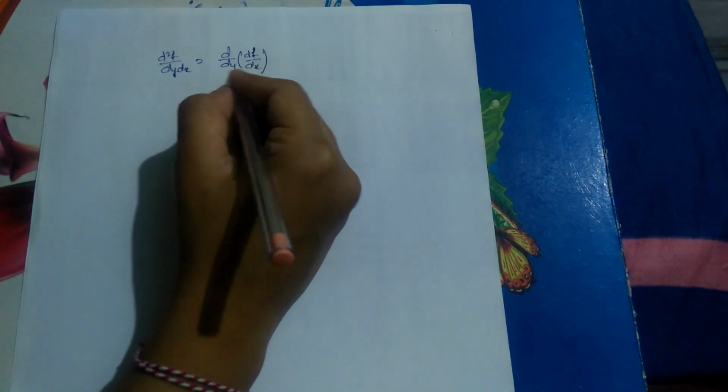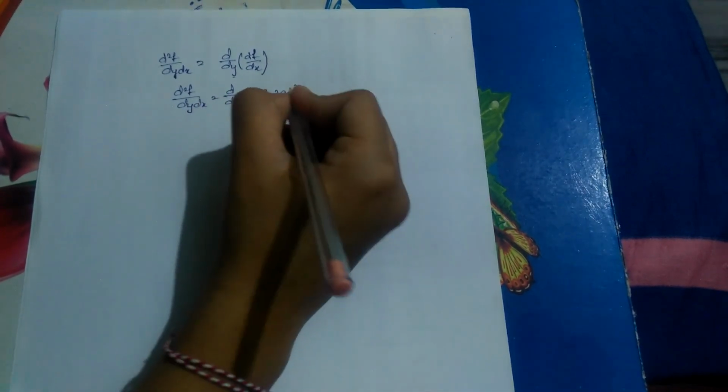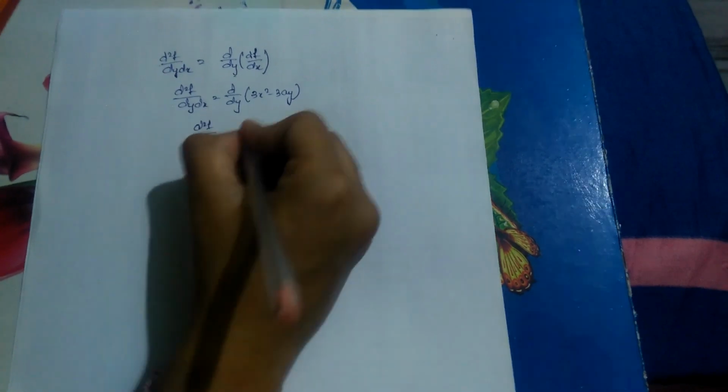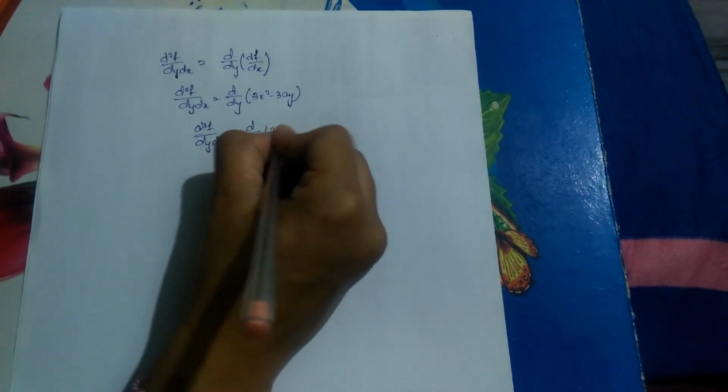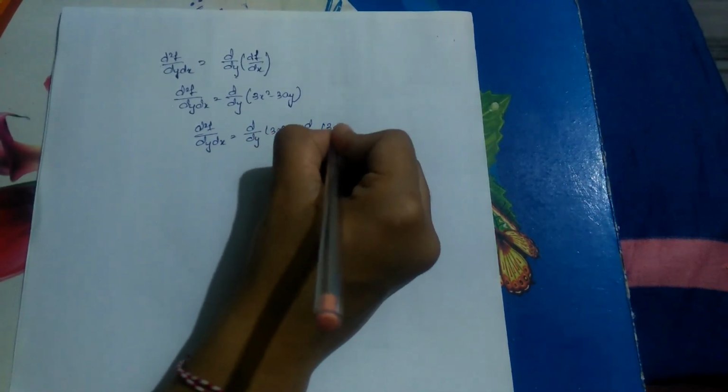Similarly, find the ∂²f/∂y∂x, that is ∂/∂y of ∂f/∂x. Now ∂f/∂x is differentiated with respect to y, then you will get the ∂²f/∂y∂x. Then ∂²f/∂y∂x is equal to ∂/∂y of ∂f/∂x, we got it as 3x² minus 3ay. Then that is ∂²f/∂y∂x is equal to ∂/∂y of 3x² minus ∂/∂y of 3ay.